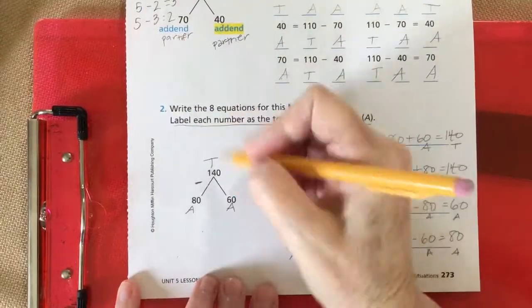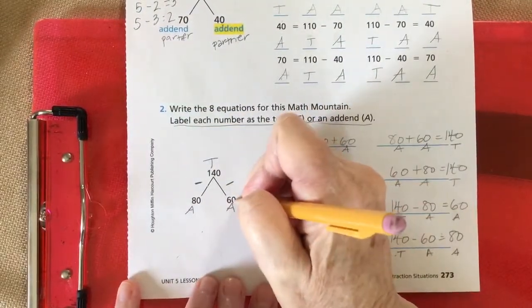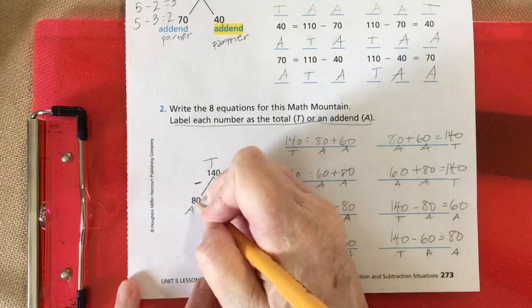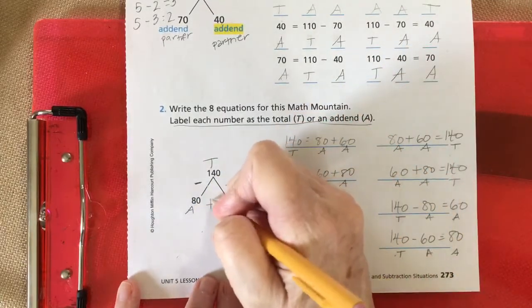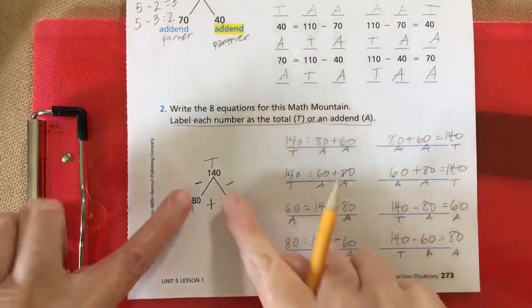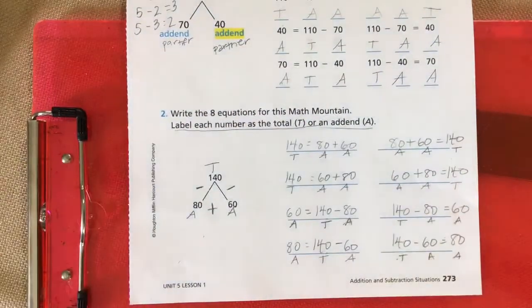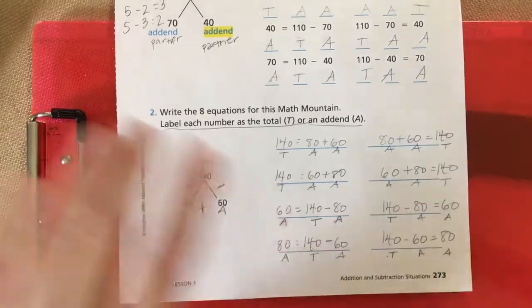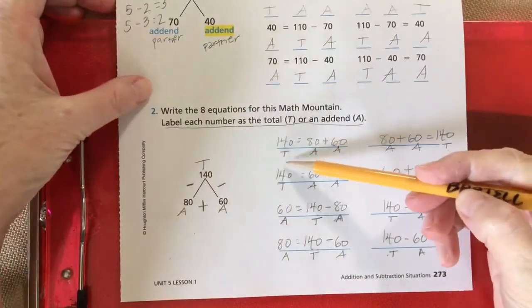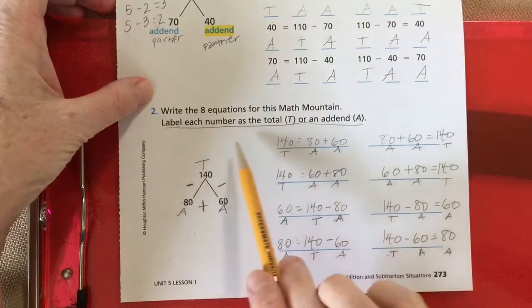Same here. If you subtract these two, it's going to equal this third number here. And then remember, when we add these in the middle, that's when they equal that total there. Okay, so for these sentences, you should have 140, which is a total. They wanted you to label these.